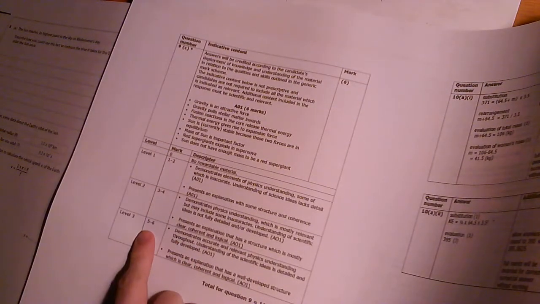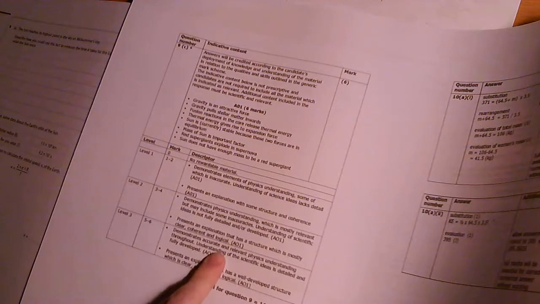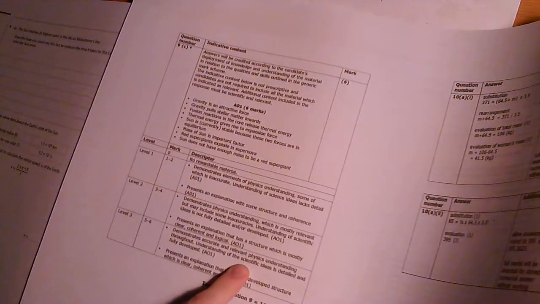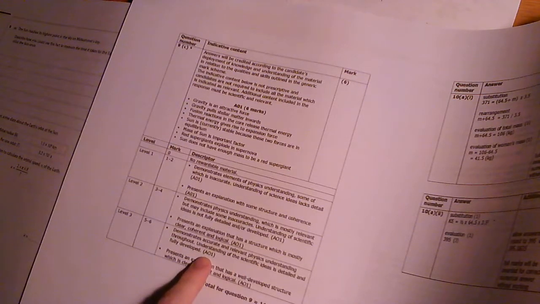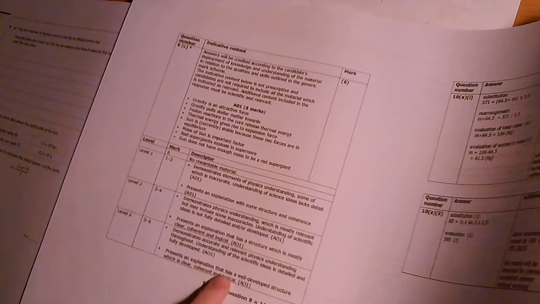Good. So we're all going of course for the high end of this. For 5 or 6 marks you need to demonstrate accurate and relevant physics understanding throughout, understanding of the scientific ideas detailed and fully developed. So a clear, good answer with lots of useful scientific ideas. An explanation that is well-developed, with a structure which is clear, coherent and logical. So that's a descriptor for your 5 to 6 mark questions that will apply regardless of what the actual question is asking for.